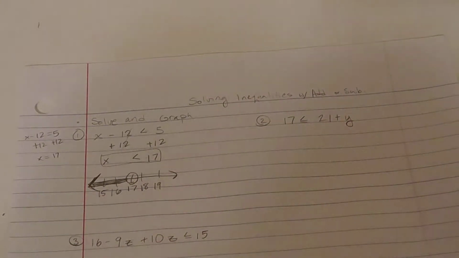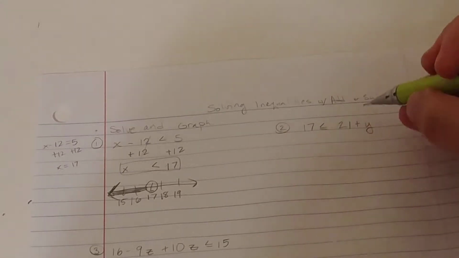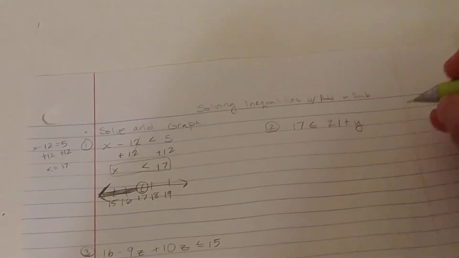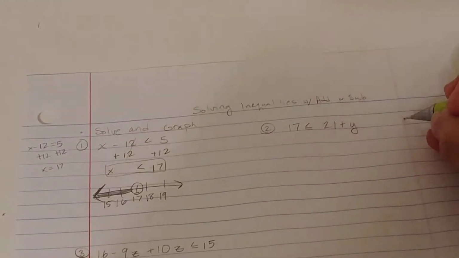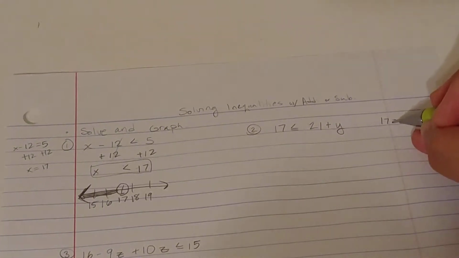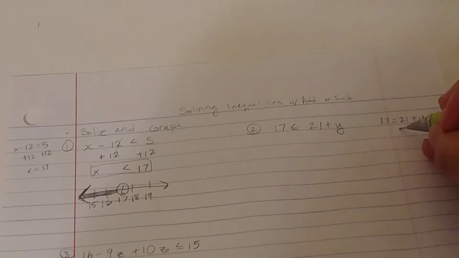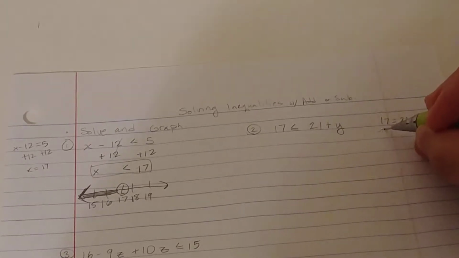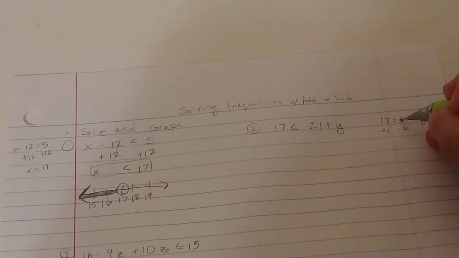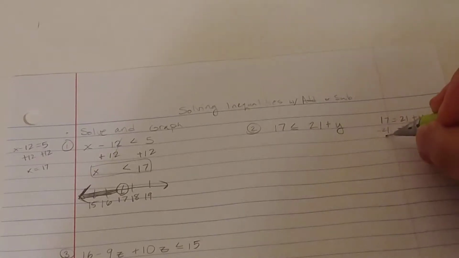And for number 2, this is going to be just like how we would solve 17 equals 21 plus y. Here you would subtract 21 from both sides, because you're adding a positive 21, so the opposite is subtracting.